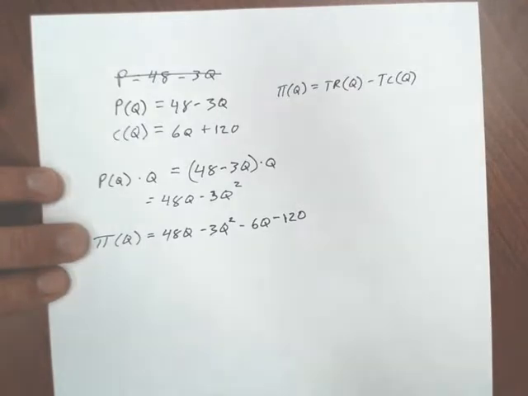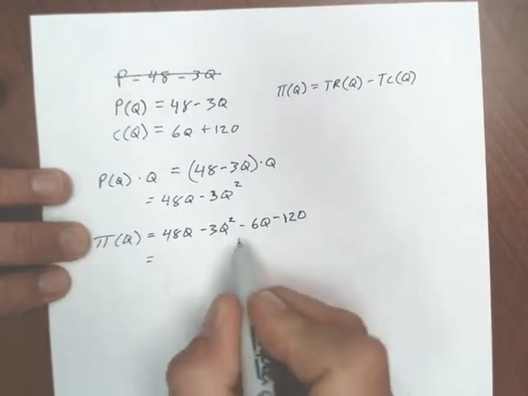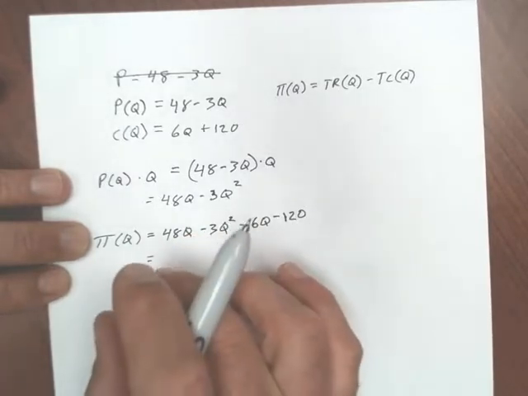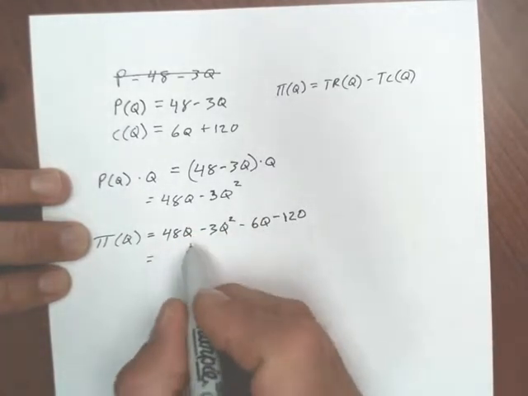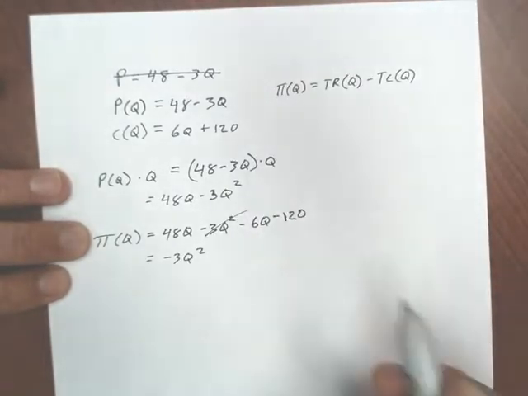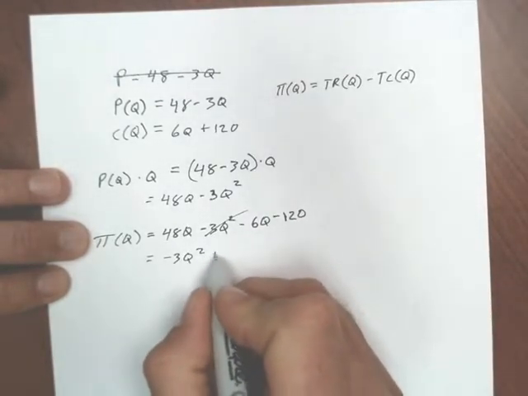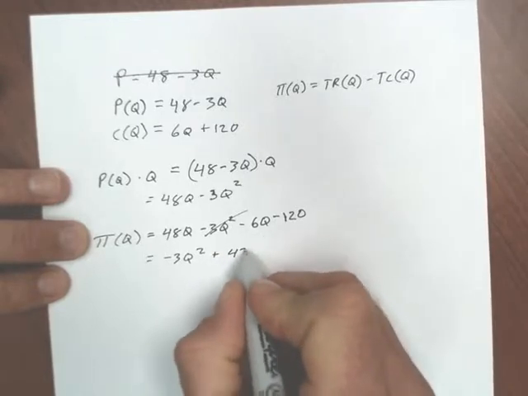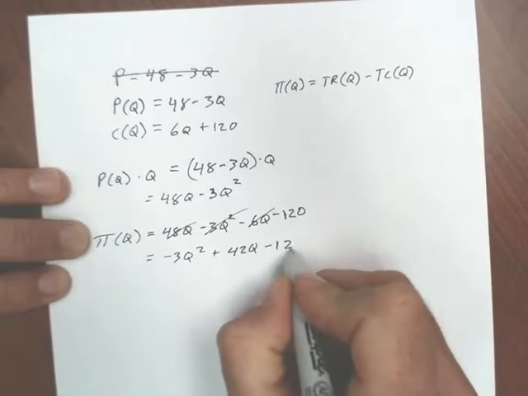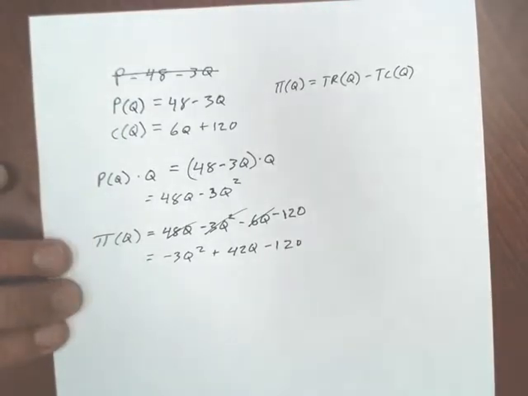Now we're going to combine, simplify and rearrange to make it appropriate to put into the quadratic formula. And we get negative 3Q squared plus 42Q minus 120. And that is our profit function.